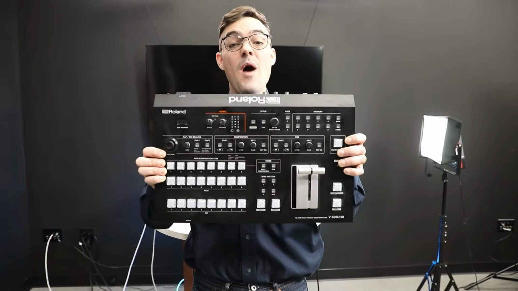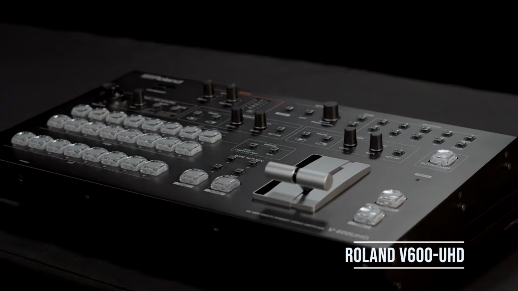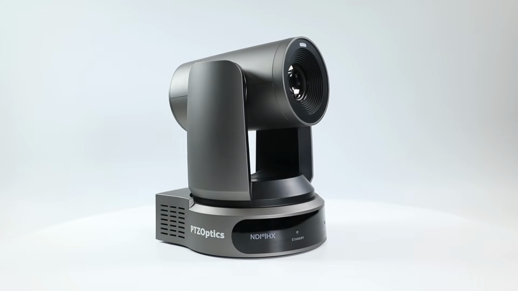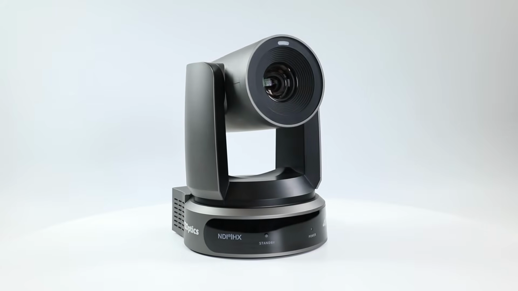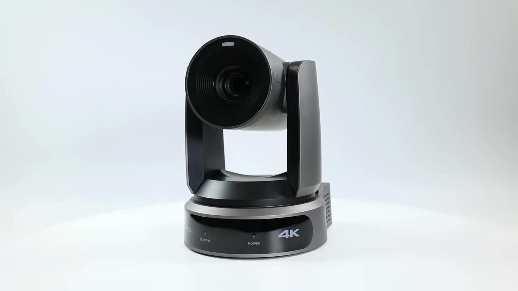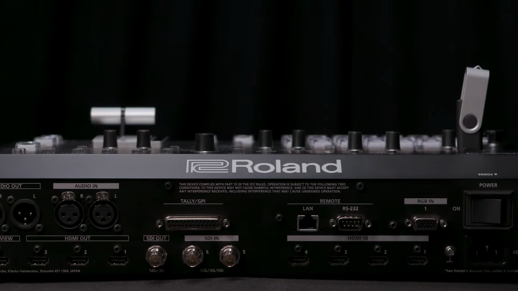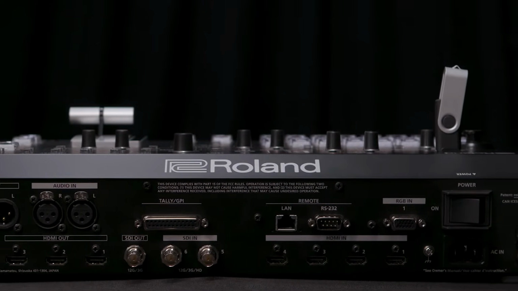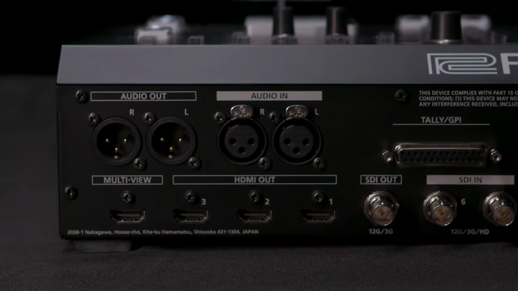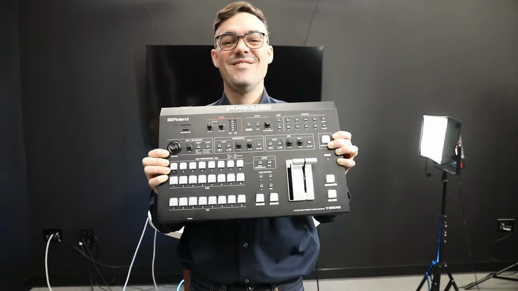In this video, I want to show you the brand new Roland V-600UHD 4K video switcher in use with the brand new PTZOptics Move 4K cameras. This is an awesome product if you want to upgrade your productions to 4K 60 frames per second. It also supports HDR. This is an awesome video switcher and it can control PTZOptics cameras. Let's take a look in this video.